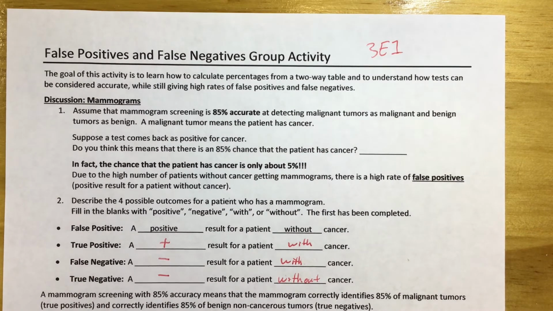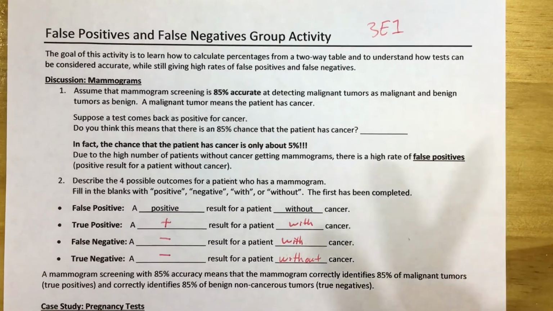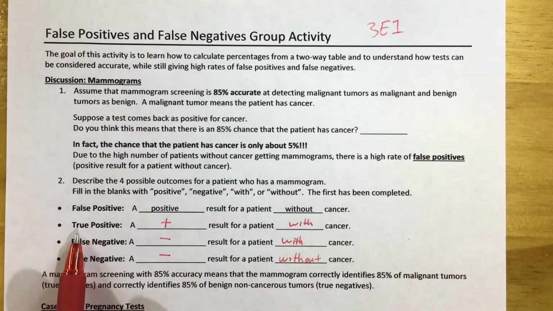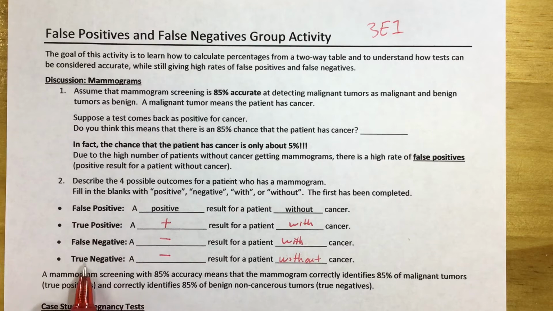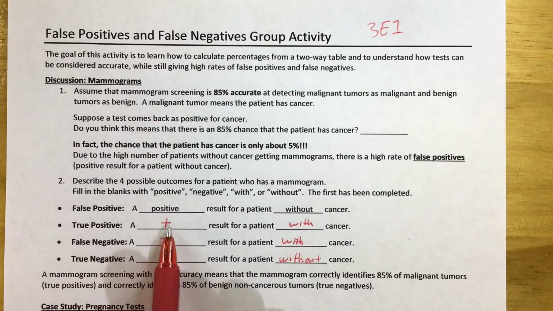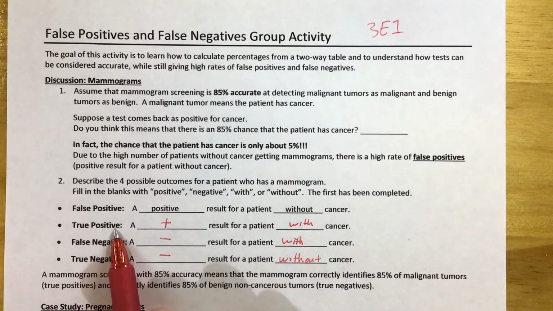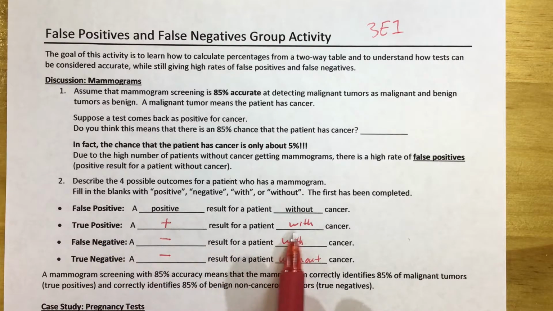Okay, so suppose there's a test that's done. This is going to be about mammograms though, so we're thinking cancer. There's two things that we really would hope are going to happen. We either hope that we get a true positive test or that we get a true negative test. So a true positive test comes back with a positive result that the patient has cancer. A positive test says that the patient has cancer, and it would be a true positive if the patient actually does have cancer.